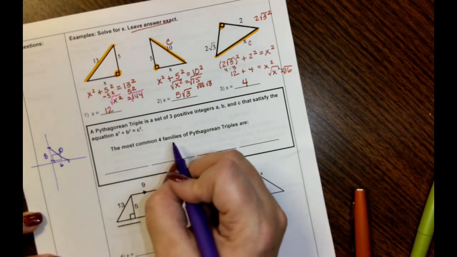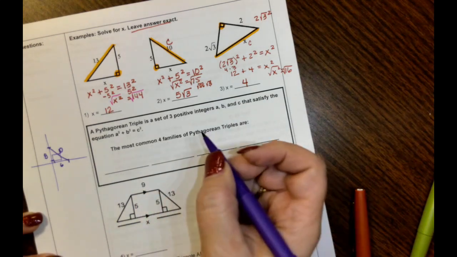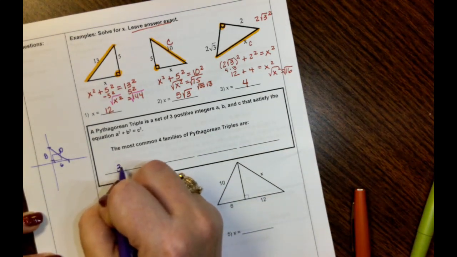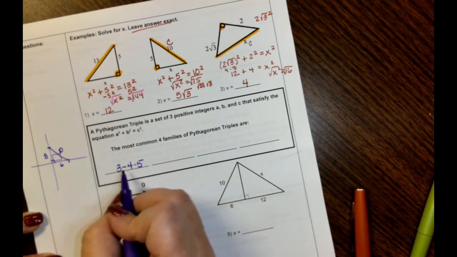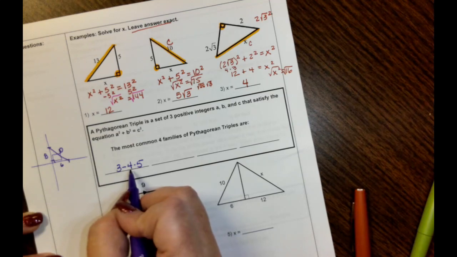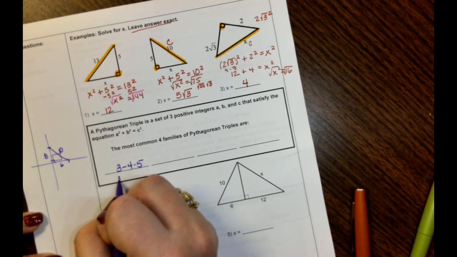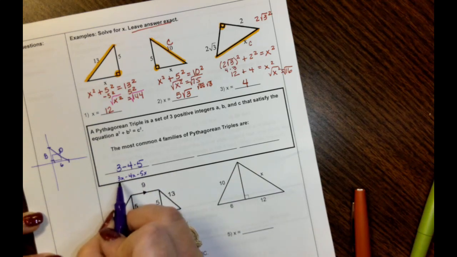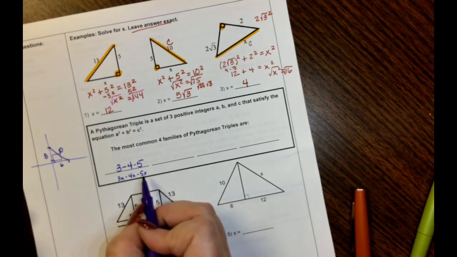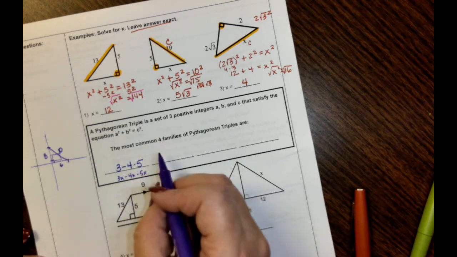Now, the most common families that we use in Pythagorean triples are 3, 4, and 5, or any multiple of that. So 6, 8, 10: 3 times 2, 4 times 2, 5 times 2. So that would also be your 3x, 4x, or 5x. So 9, 12, 15. Those are all multiples of your Pythagorean triples.